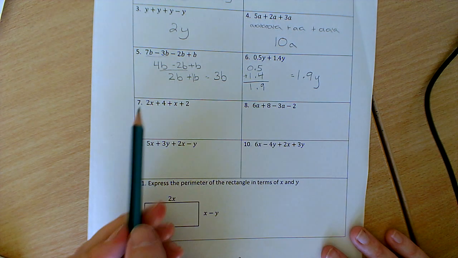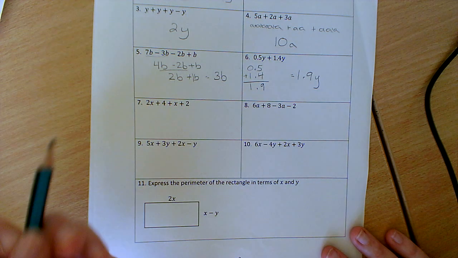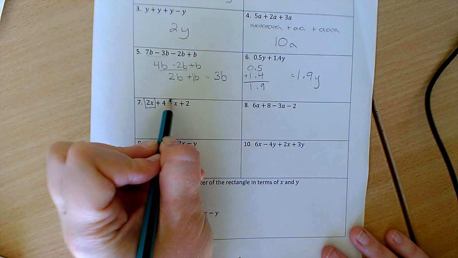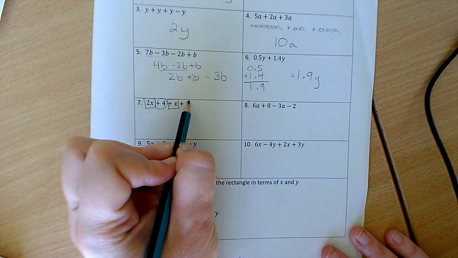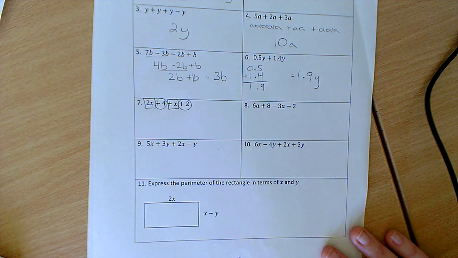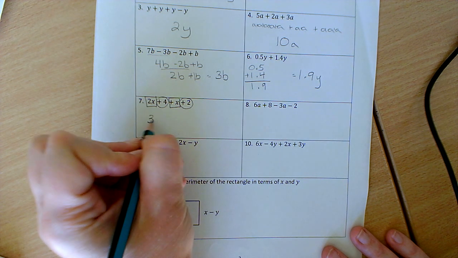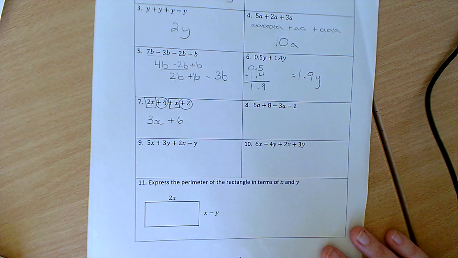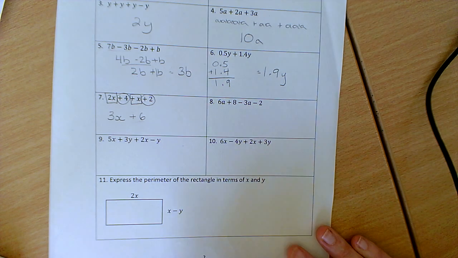If we take a look at question 7, here we have different things now. We have variables with the x and we have constants with the numbers. So what we could do is box all of the x's, including the sign in front, and circle our constants, including the sign in front. Now we'll collect all the x's. So we have 2x plus x, that's going to give me 3x. And we have 4 plus 2, which will give me 6. So the answer is 3x plus 6. Let's look at another one, question number 8.